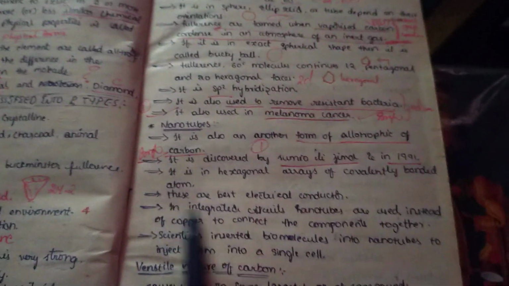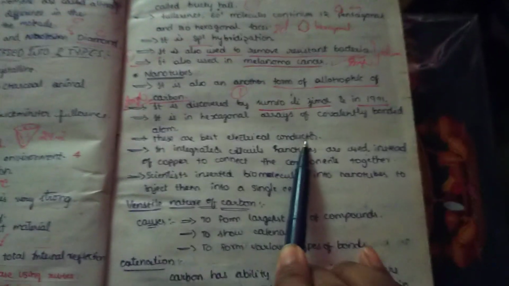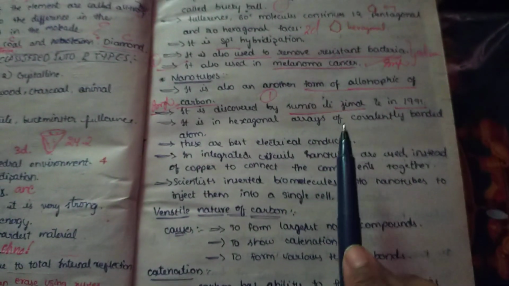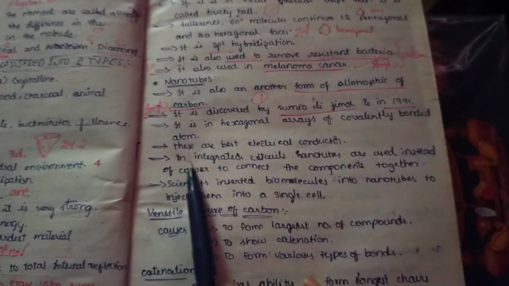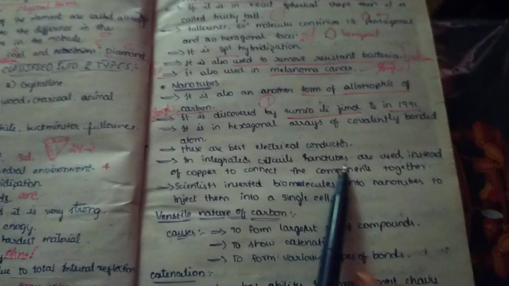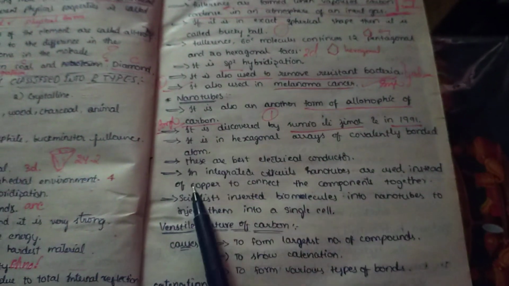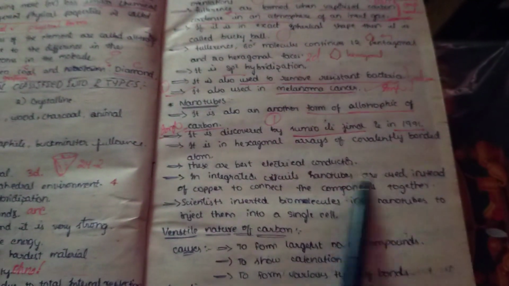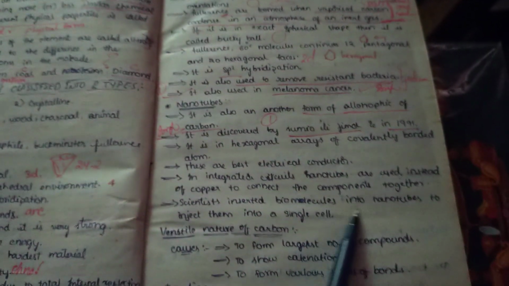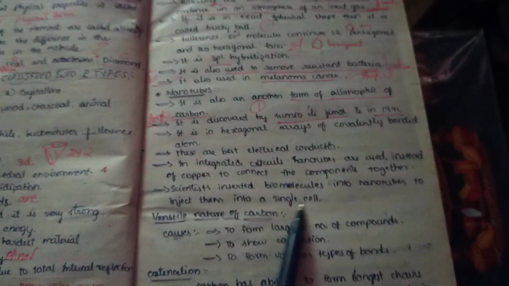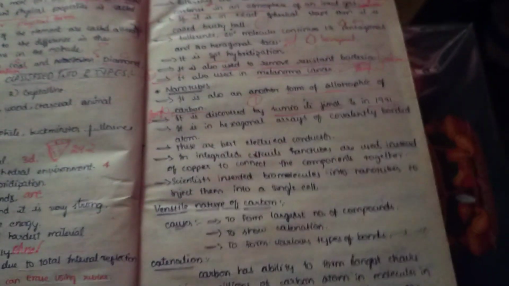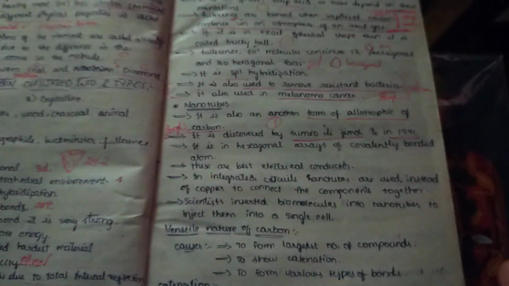It is in hexagonal arrays of covalently bonded atoms. These are the best electrical conductors. This has the capacity to bear electricity. In integrated circuits, nanotubes are used instead of copper to connect the components together. Scientists have inserted biomolecules into nanotubes to inject them into a single cell. So that's it, guys. There are many more.